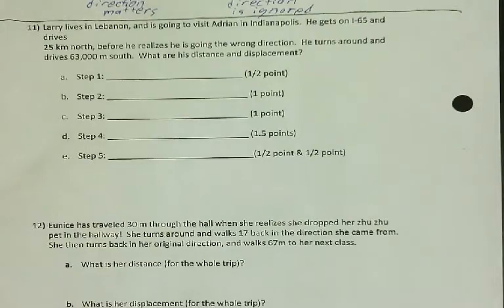All right, number 11. So the first thing we need to do is figure out what we need to do for solving the problem. I'm going to do each step as I go. Larry lives in Lebanon. He's going to visit Adrian in Indianapolis. He gets on I-65, drives 25 kilometers north before he realizes he's going in the wrong direction. Turns around and drives 63,000 meters south. What is the distance and the displacement?